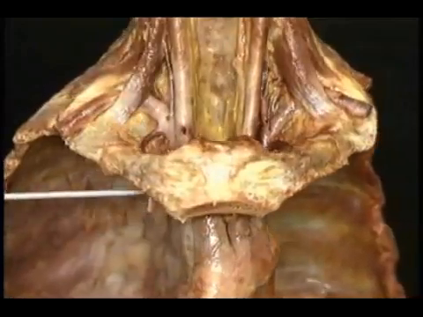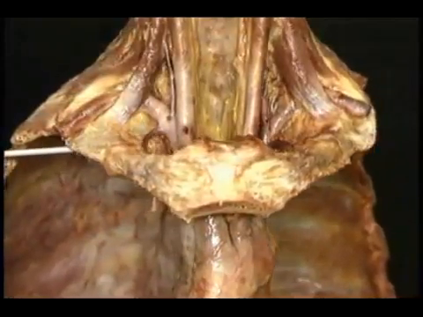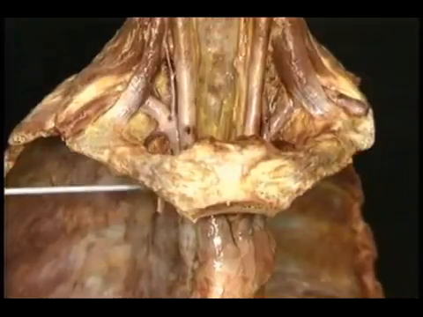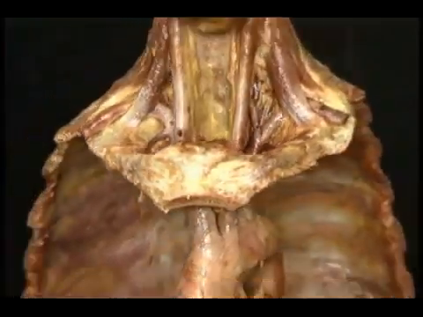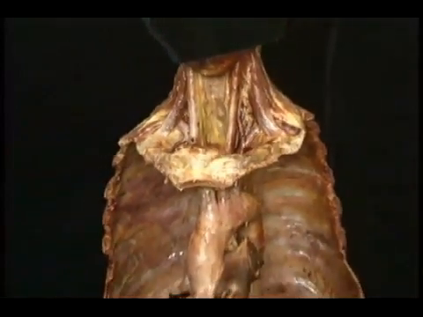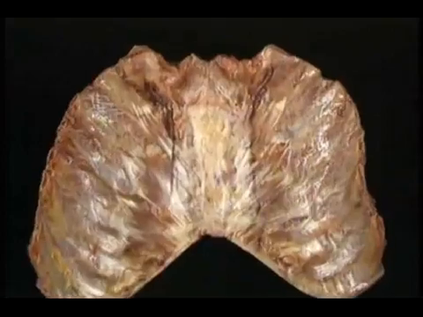The internal thoracic artery runs downward and forward over the dome of the pleura and passes behind the first costal cartilage. To see where it goes, we'll look at a dissection of the anterior chest wall by itself, seen from behind.